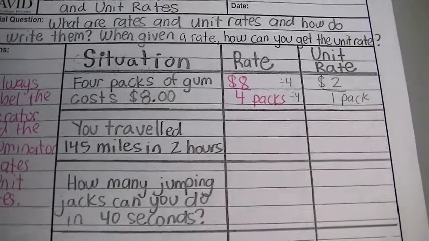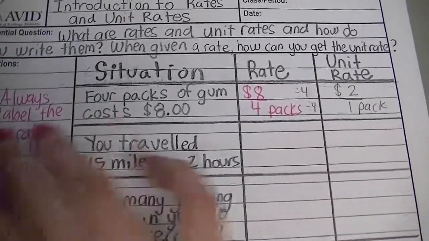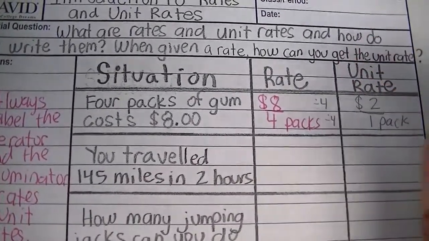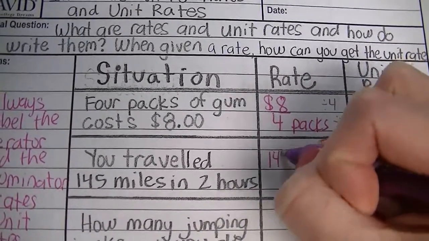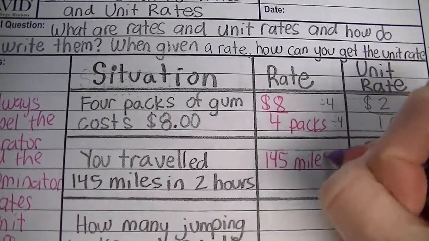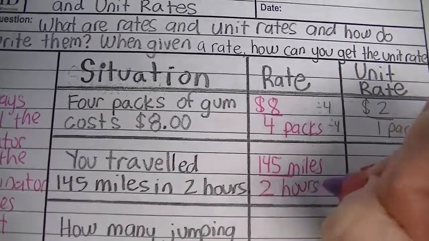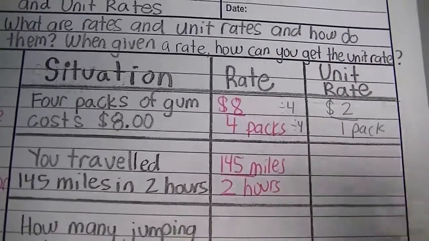Okay, the next example. You traveled 145 miles in 2 hours. So in a couple moments, I'm going to let you know that I typically want you to write miles on the top and time on the bottom. So 145, and make sure you label it. And you did that in 2 hours. So see how it's always labeled? Write it as a fraction and always label it, okay? And I want to know the unit rate.